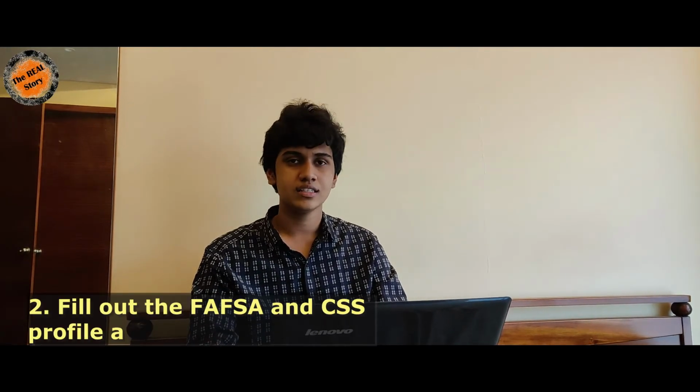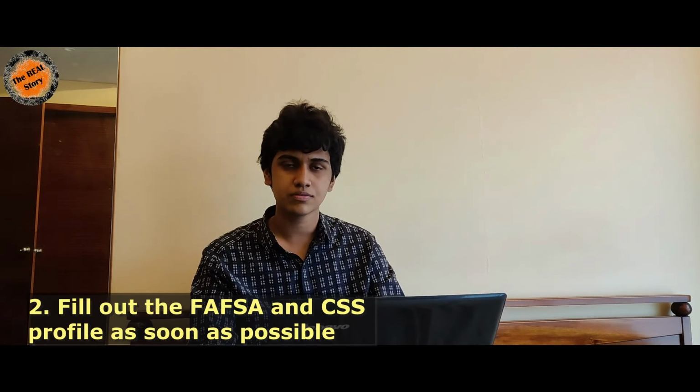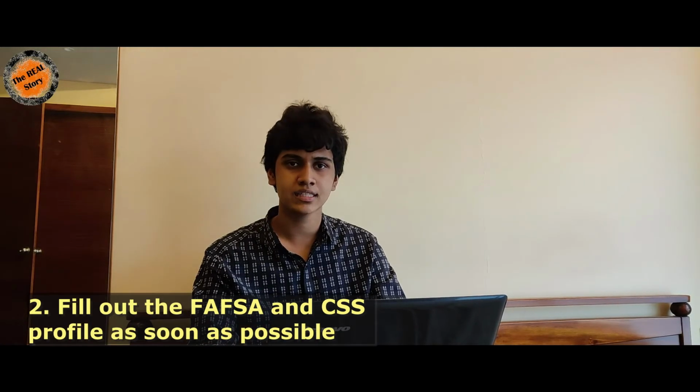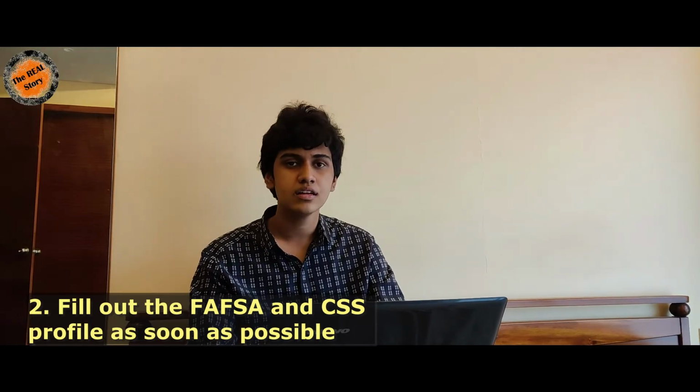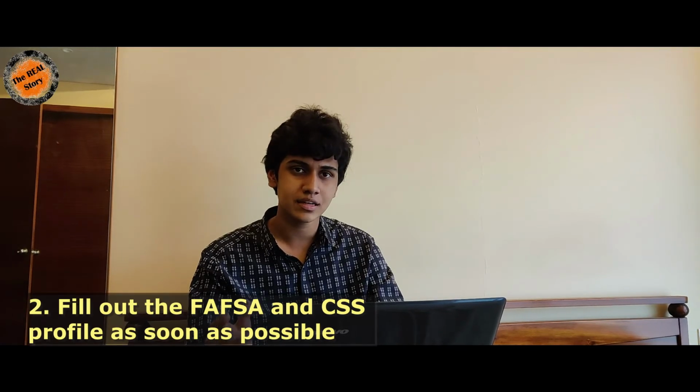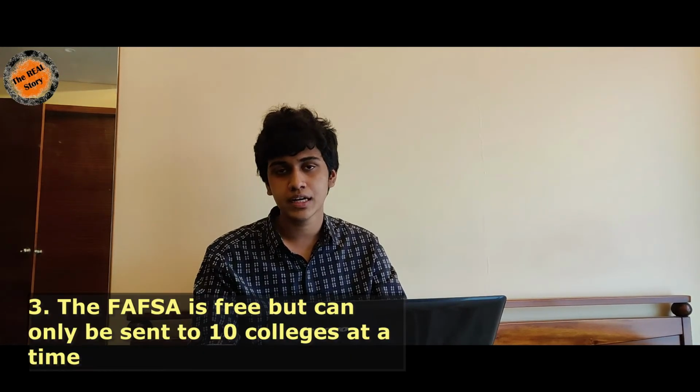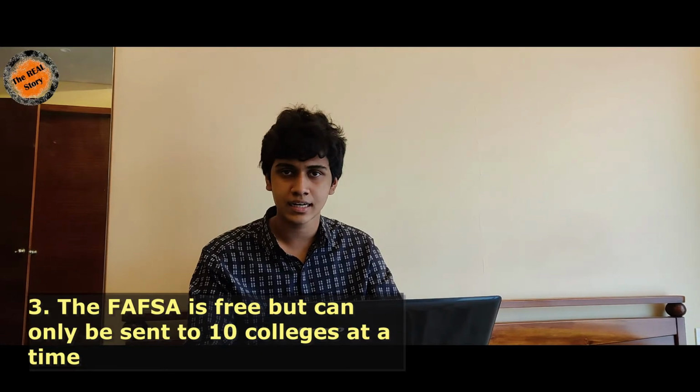Second, it is extremely necessary that you file the FAFSA and the CSS applications as soon as possible. Some colleges have priority submission dates for financial aid, and you don't want to lose any chances of getting more aid. Third, the FAFSA is free but can only be sent to 10 colleges at a time.